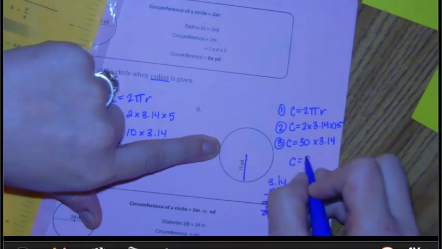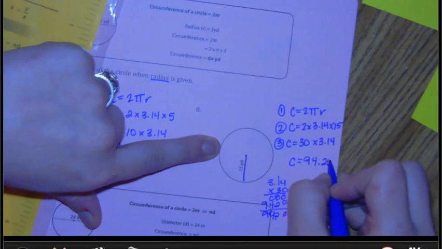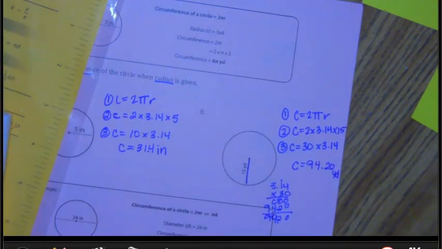Okay. And I'm going to say C is equal to, well, 3.14 times 30. 0, 0, 0, placeholder, 12, 4, 9, 2, 4, 9. There, I have 94.20 yards.